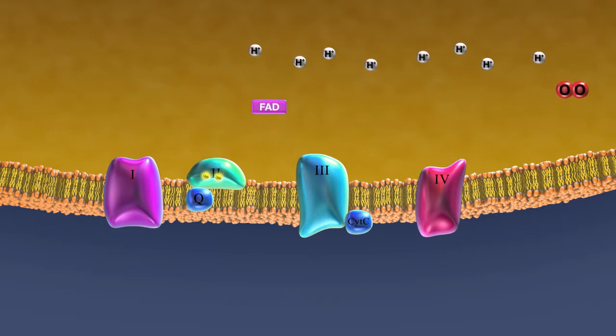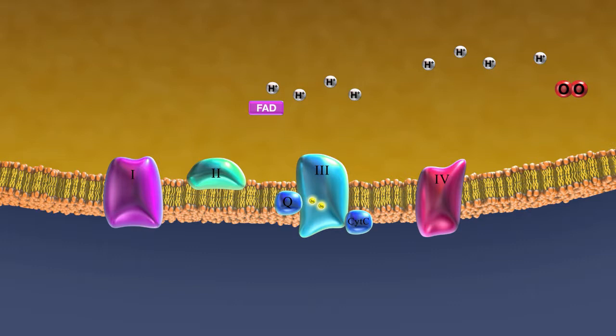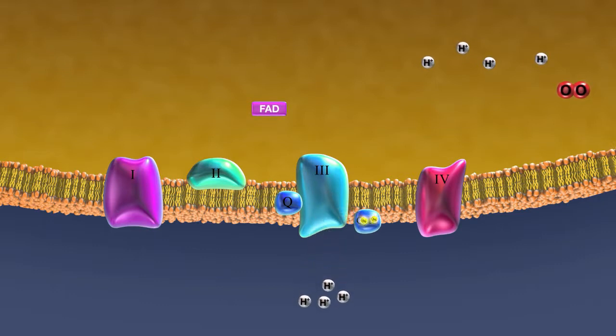Next, the electrons are shuttled from complex 2 to complex 3 by ubiquinone in a series of redox reactions. As we saw previously, once the electrons are accepted by complex 3, it can then pump protons from the matrix of the mitochondria to the inner membrane space. Electrons are then shuttled from complex 3 to complex 4 by cytochrome C in a series of redox reactions.